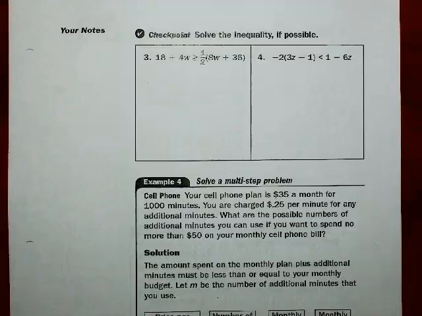On the next page, we have more checkpoints. Let's go ahead and pause the video and do those on your own.